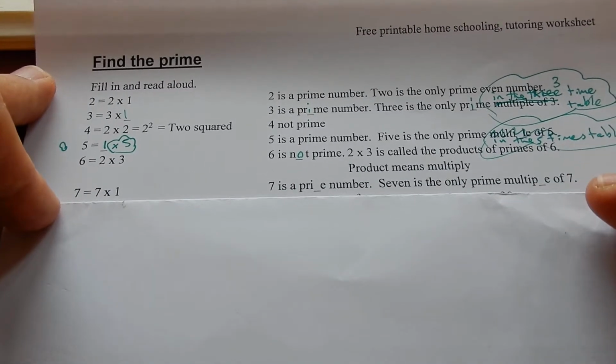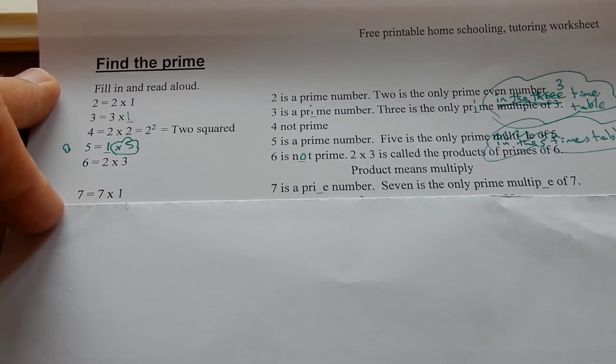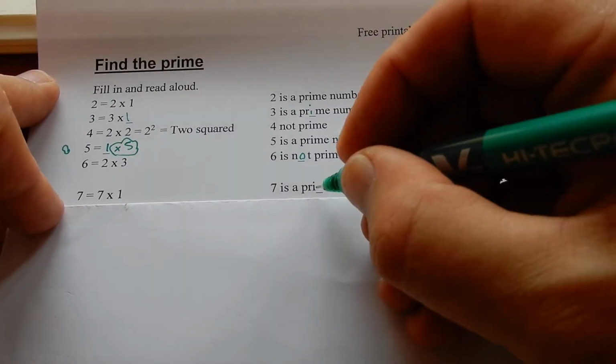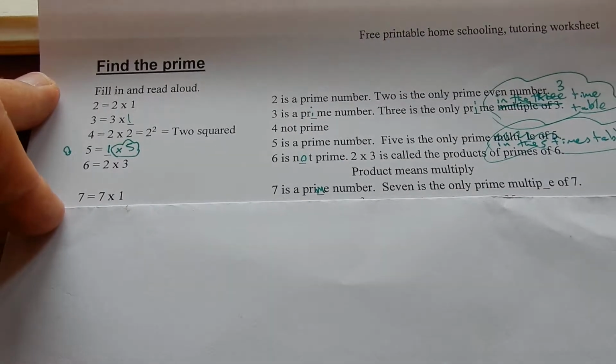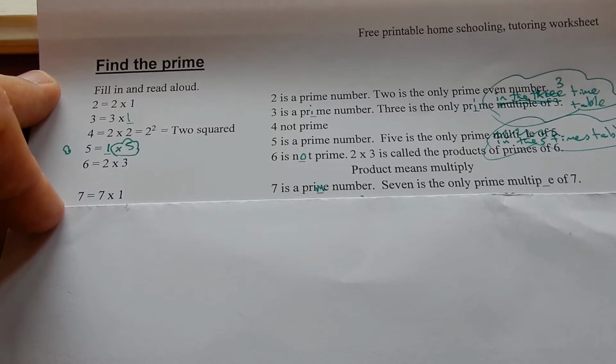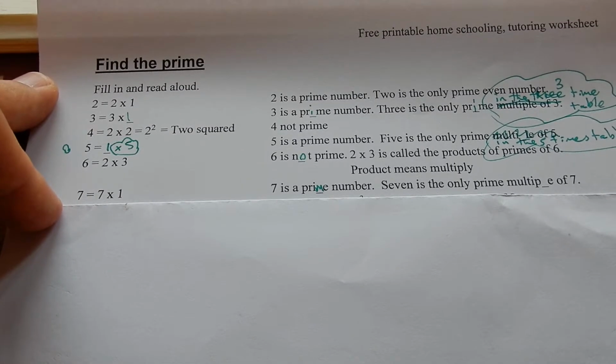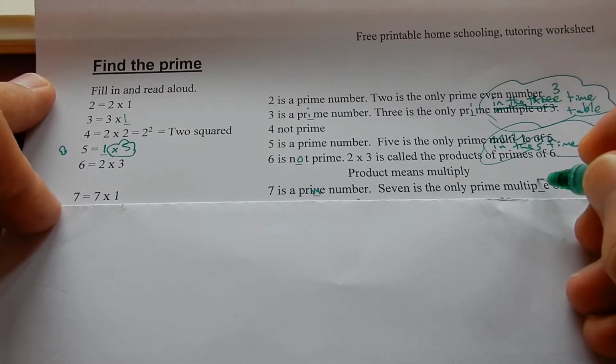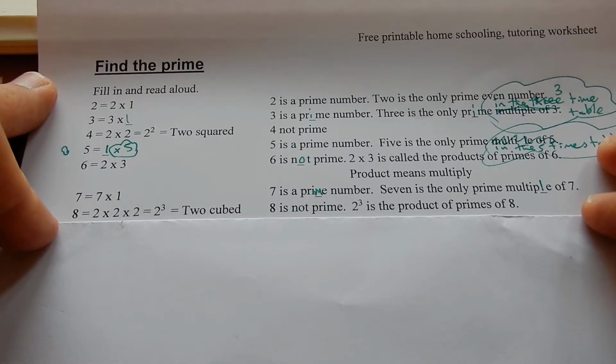Products means multiply. 7 equals 7 times 1. 7 is a prime number, because it's only got by doing 1 times 7 or 7 times 1. 7 is the only prime multiple of 7.